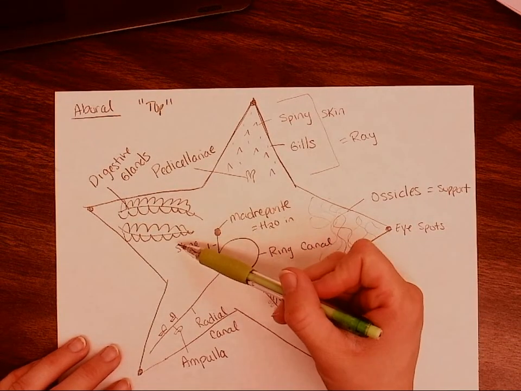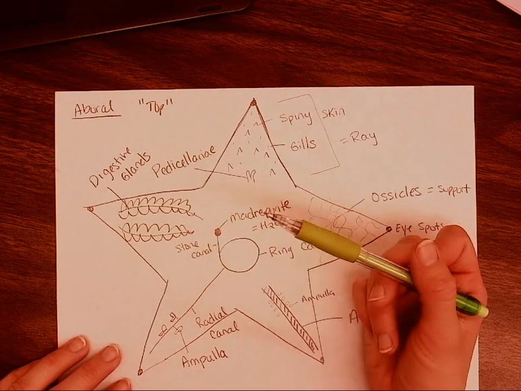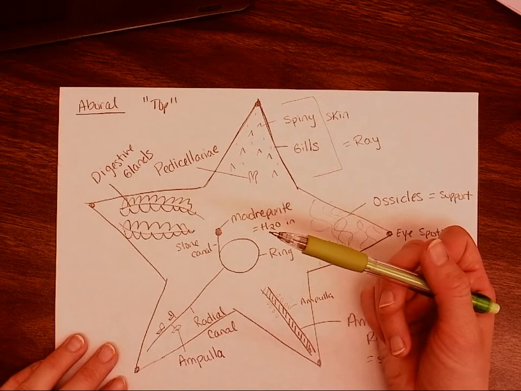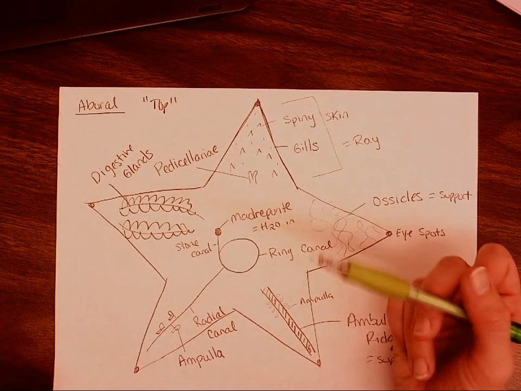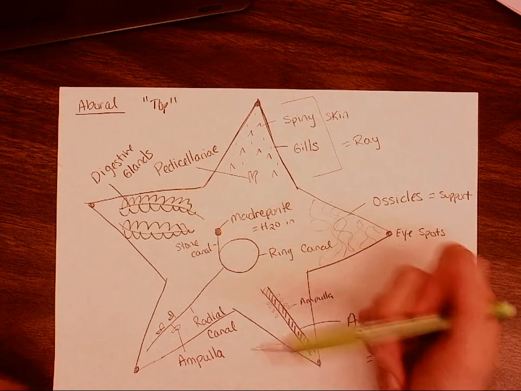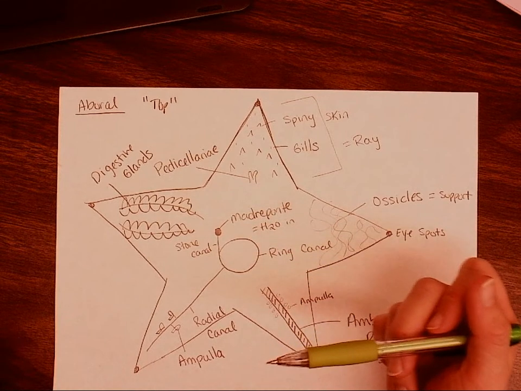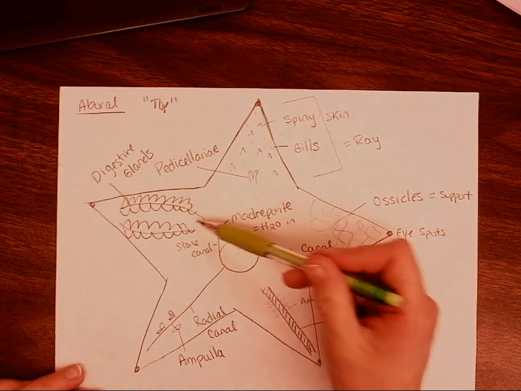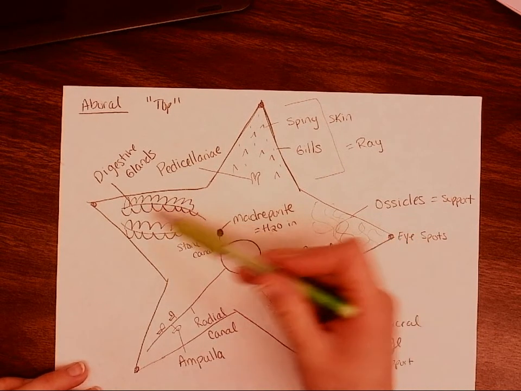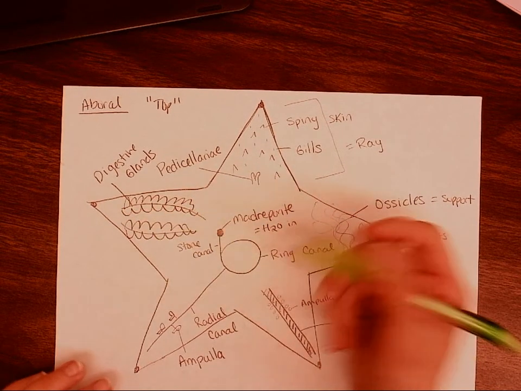Once we remove these digestive glands, we may be able to see some gonads. Now, depending on whether or not our starfish is in the mating season, it may have very pronounced gonads. If it's not in the mating season, these gonads are going to be much smaller and not as obvious to us. Typically, they're going to be closer towards the madreporite, not towards the eye spot.